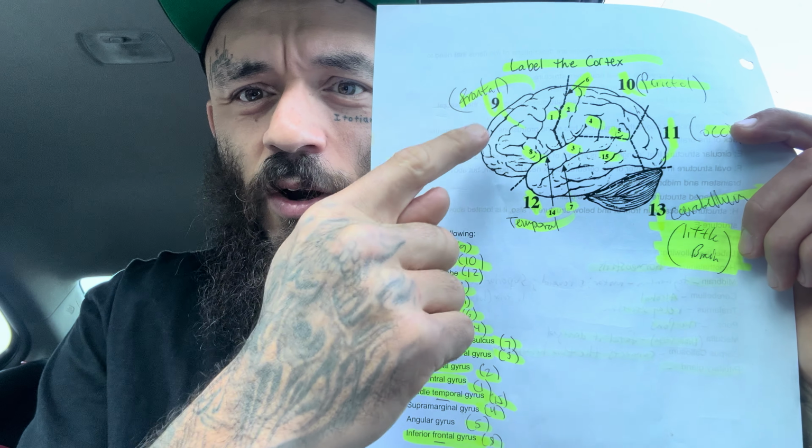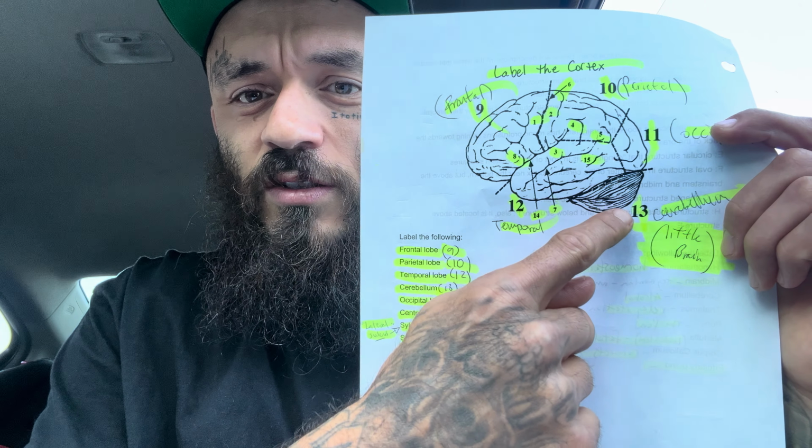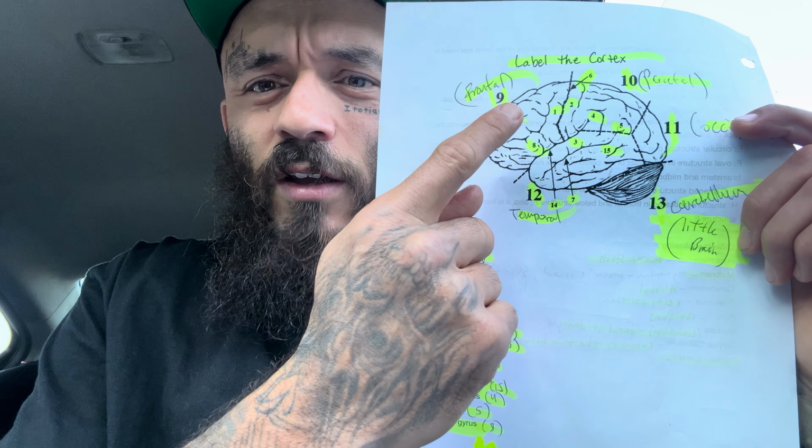And I wonder how it does that. Honestly, I'm thinking about it now. And then you have the frontal lobe, which is this part, number 9. I'm just trying to figure out. I know this is the back. This is the cerebellum.